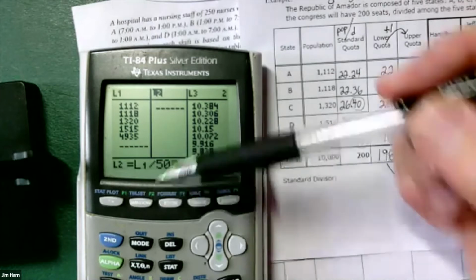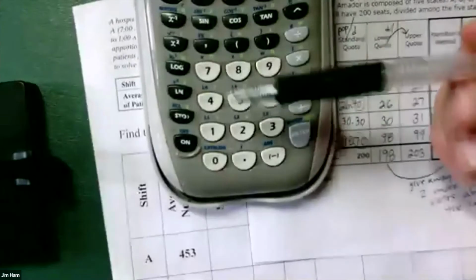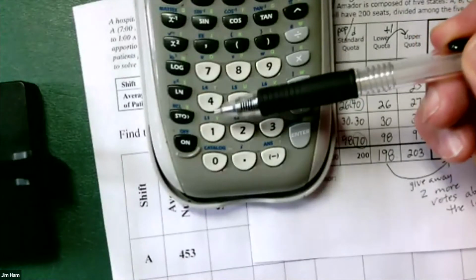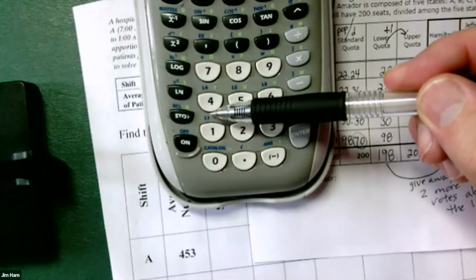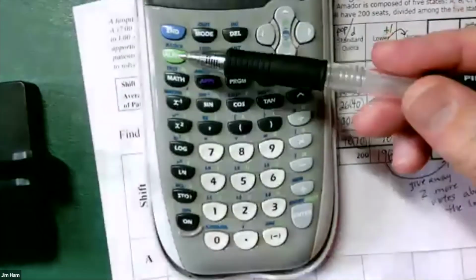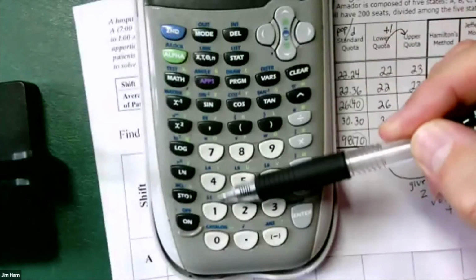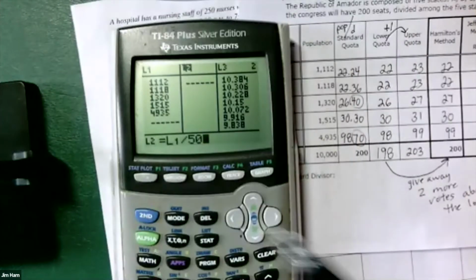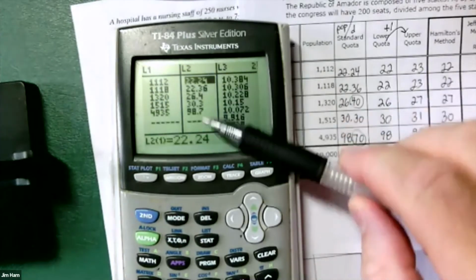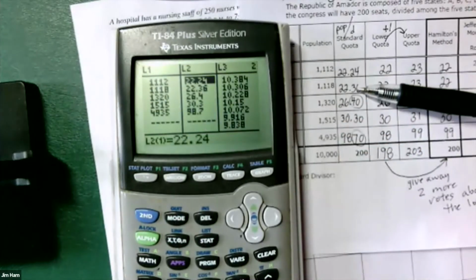Okay, the variable L1 is right above the number 1. So if you want to get L1, since it's in blue there, you have to hit the blue key first, the second key. Second, and then the number 1 would give you L1. All right, I've got my formula down here. Look what happens when I hit enter. It fills in all of these, and those numbers are exactly those that you see here.